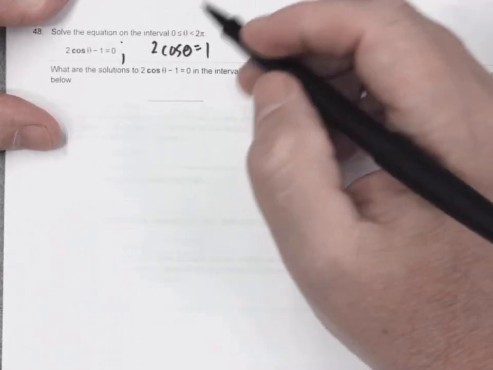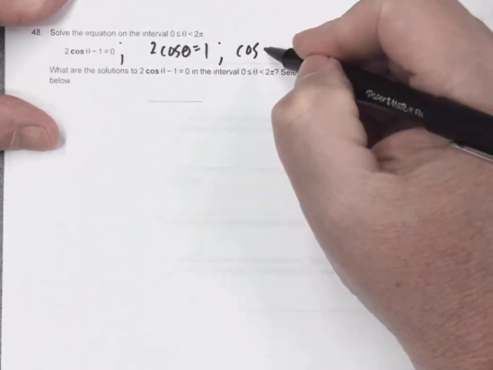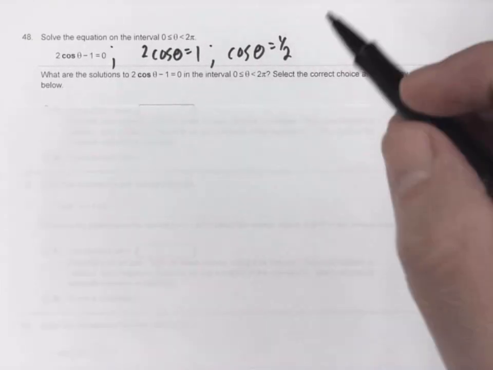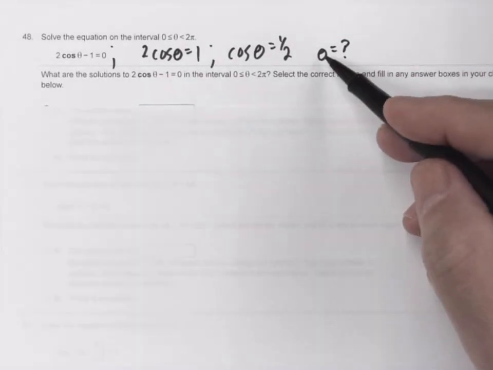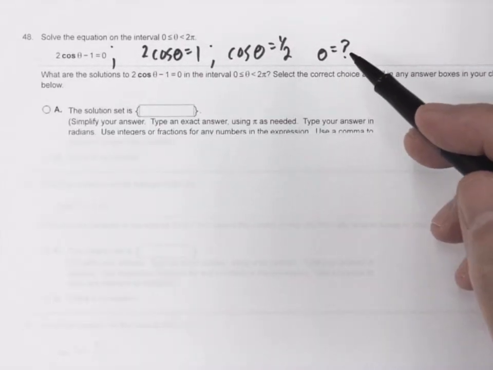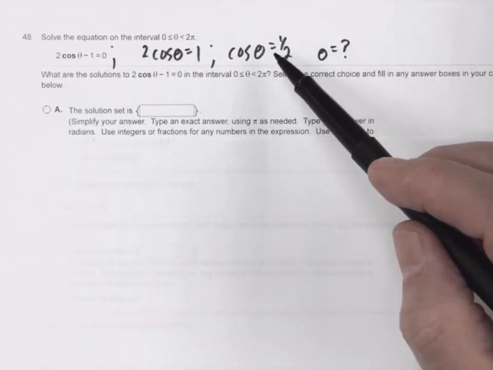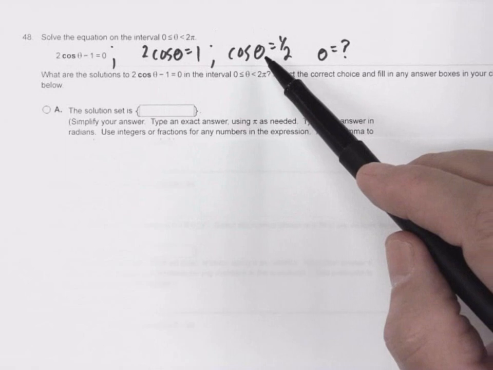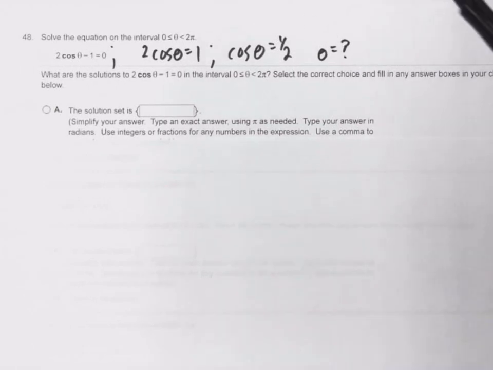If I want to get cosine theta by itself, I'll divide both sides by 2. So now I've solved for the trig function. Now in this case, the actual goal of the problem, theta is like your variable. We want to solve for theta. That's what the solution set is. What does theta equal? So then you say, okay, one trip around the unit circle, what are the angles? The angle or angles where the cosine is 1/2.